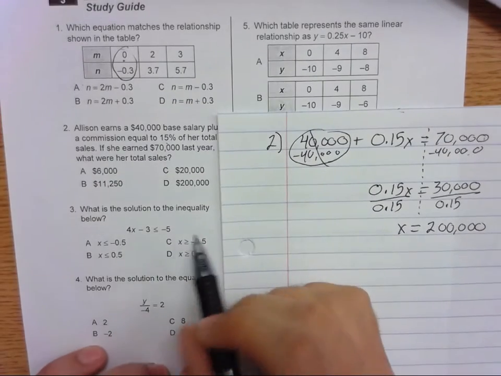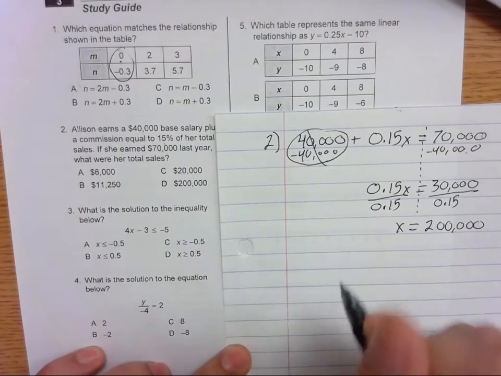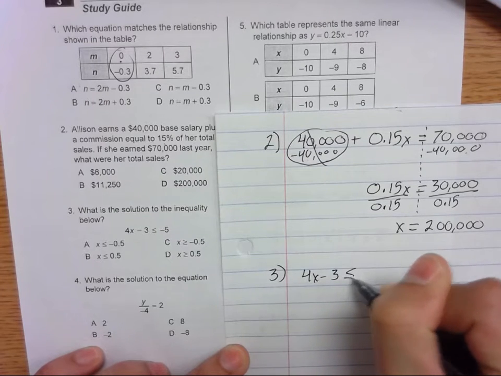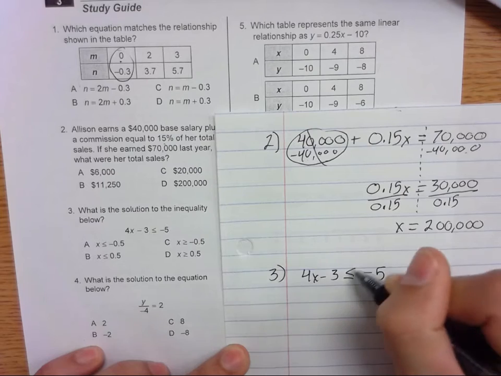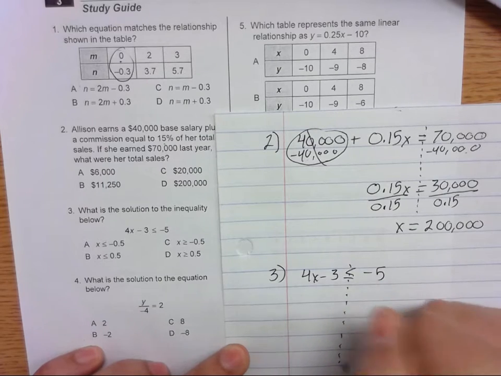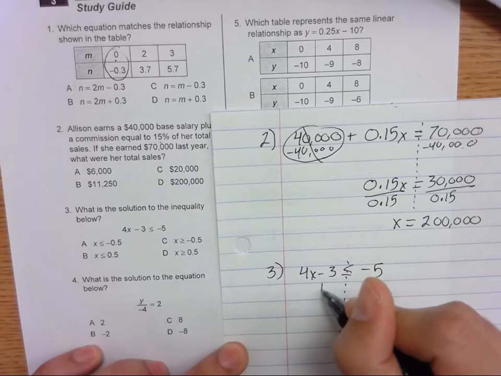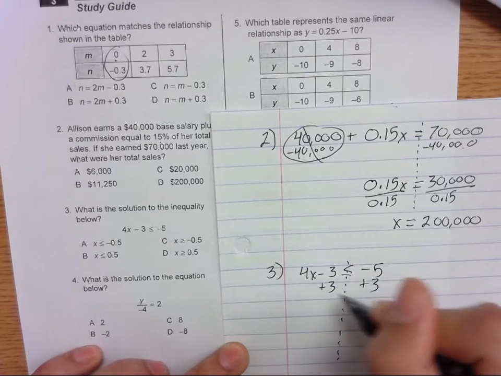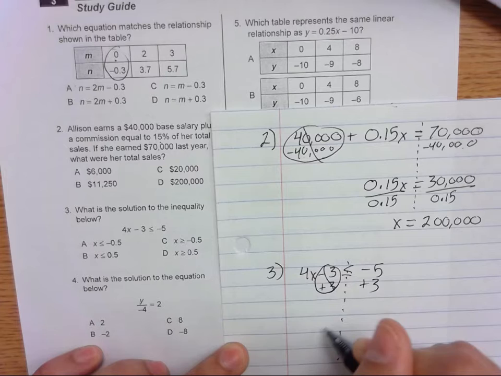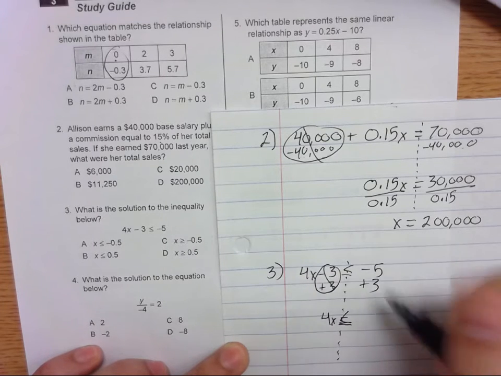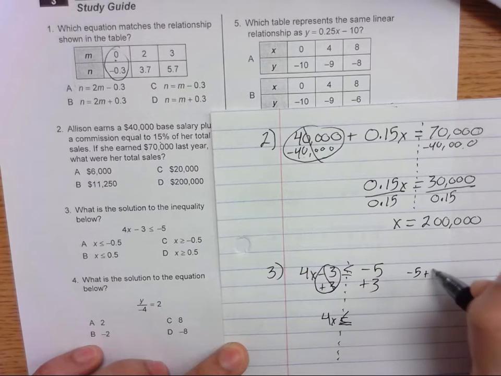What's the solution of that inequality? So we have 4x minus 3 is less than or equal to -5. Our balanced bar, now let's solve this inequality. We need to get rid of this 3, so we add 3 to both sides. These create a zero pair, bring everything down. 4x is less than or equal to -5 plus 3.